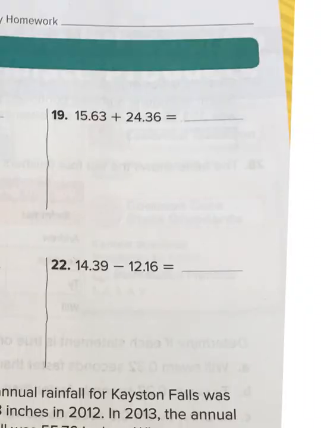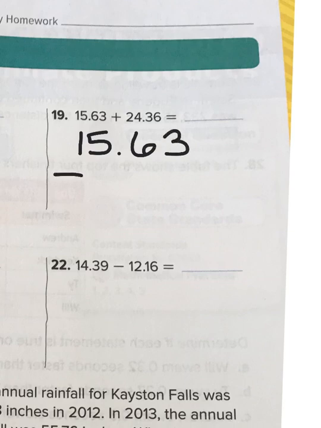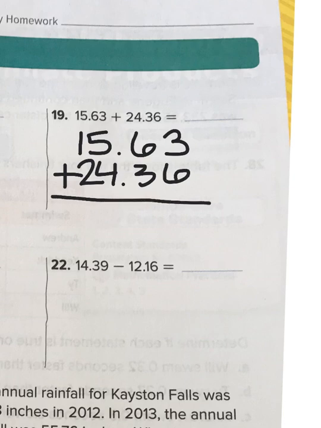13.769. Looking at number 19, we're adding 15.63 and 24.36. So we line up our decimal places, and then we can add. The 3 plus 6 will give us 9. The 6 plus the 3 will also give us 9. 5 plus 4 will give us 9. And 2 plus 1 will give us 3. And then we bring our decimal point down, giving us 39.99.